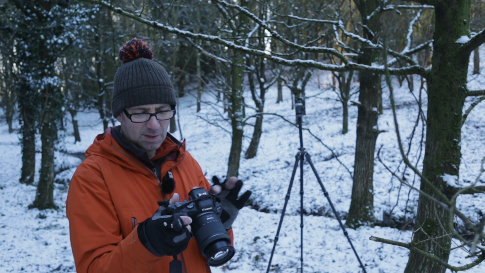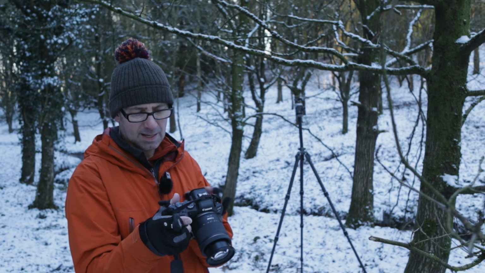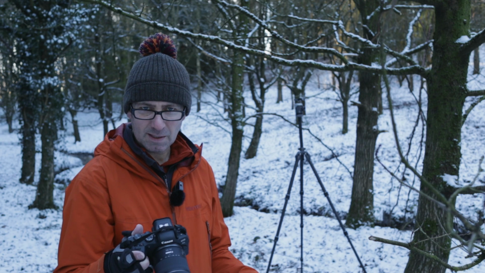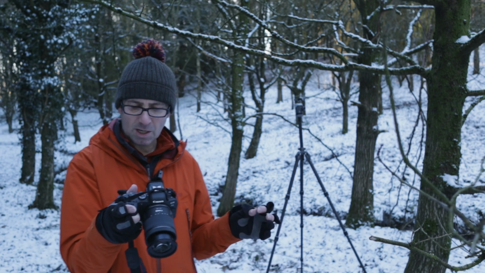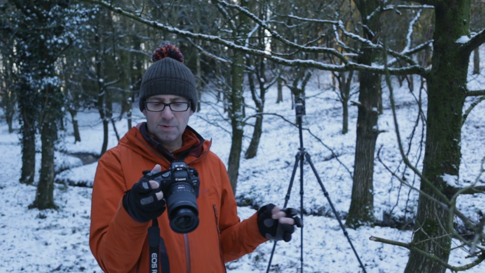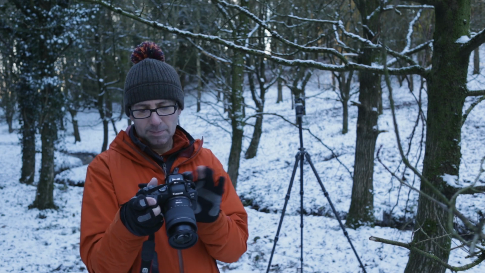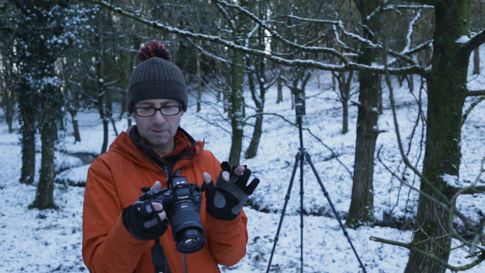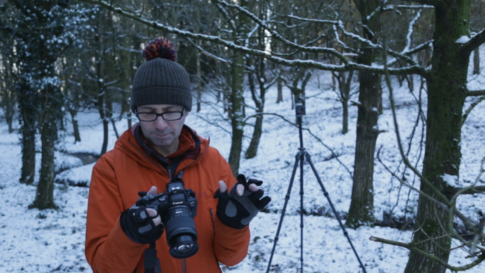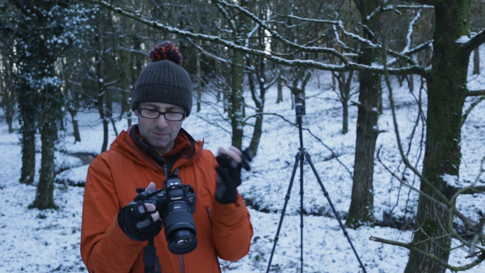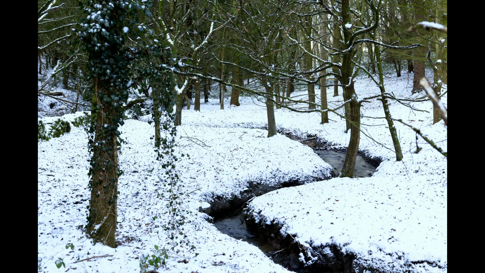Now, that was taken with the 35mm lens. It was too close. The reason I used the 35mm is I was going to use a really shallow depth of field, but I didn't like the focal length, so I've moved on to my standard lens. I've zoomed out a bit on this one.